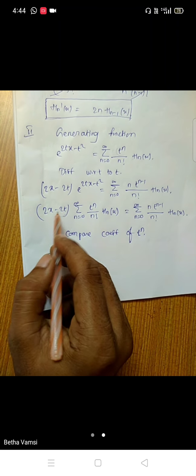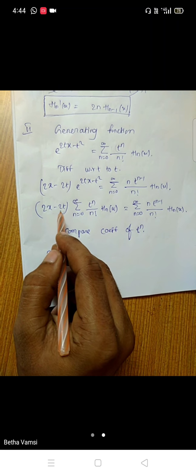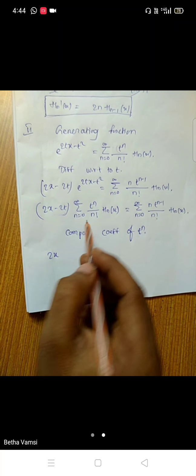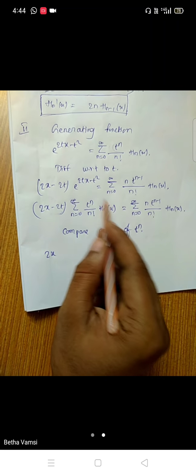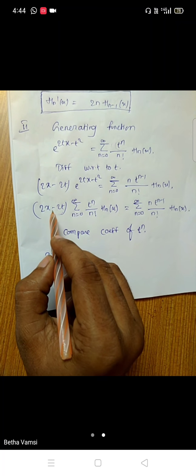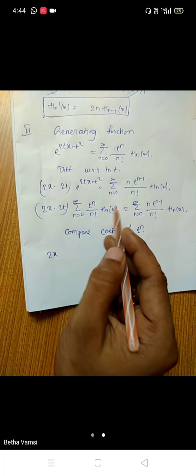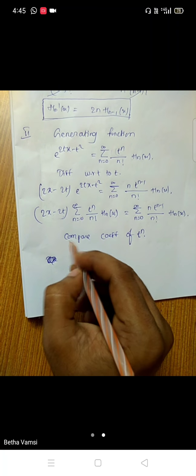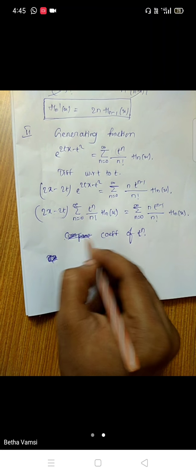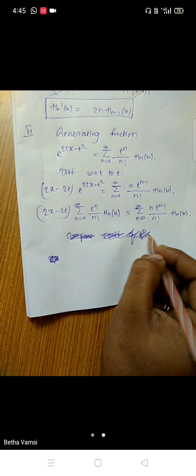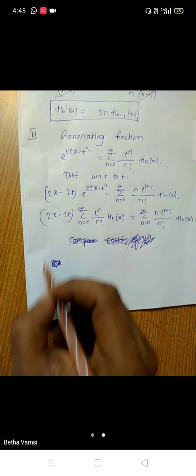What are the terms in this bracket? 2x into the summation of the whole term, then minus the summation of the whole term. Before we compare, let me write a few more steps so you can easily understand.